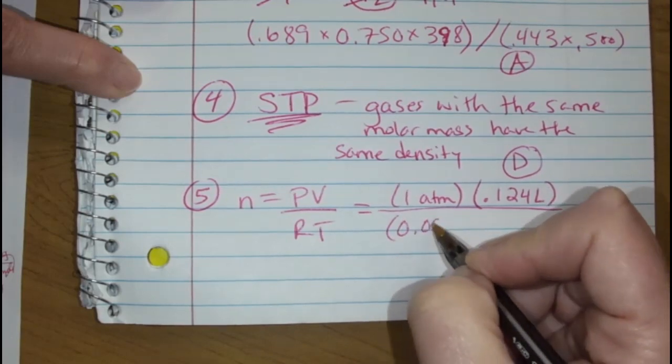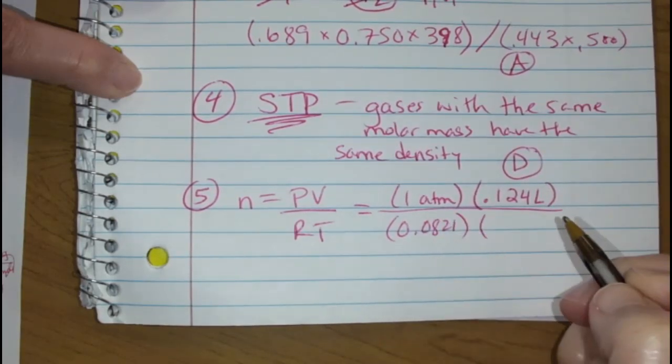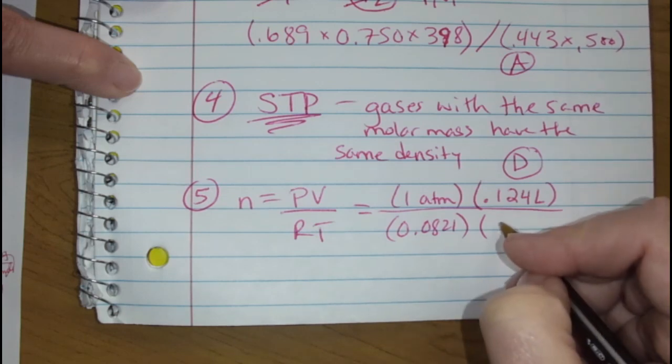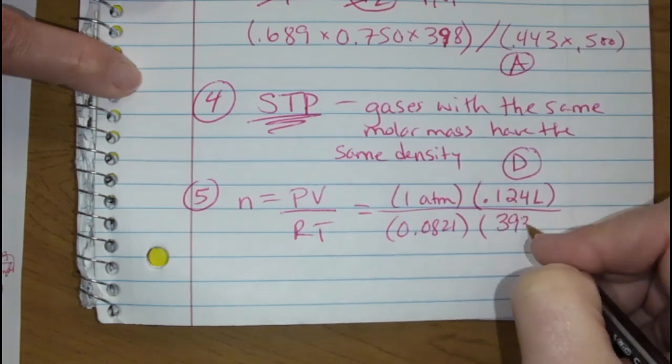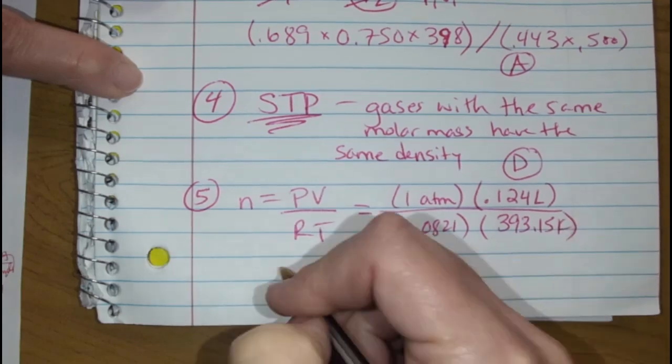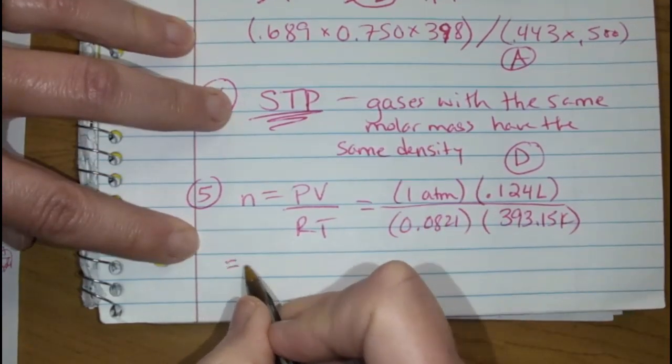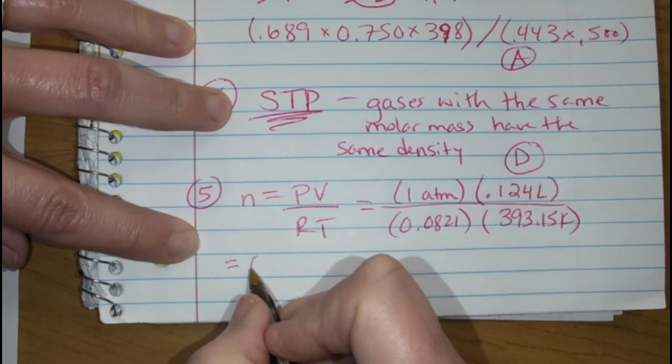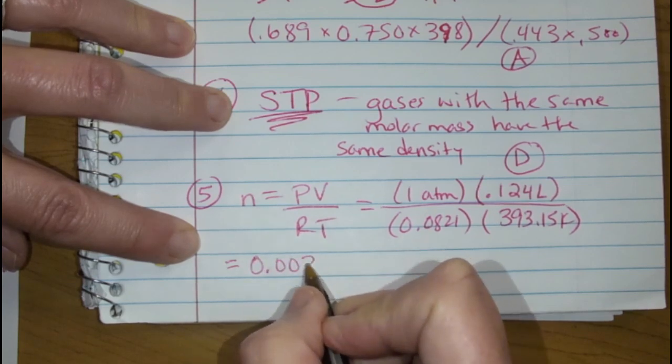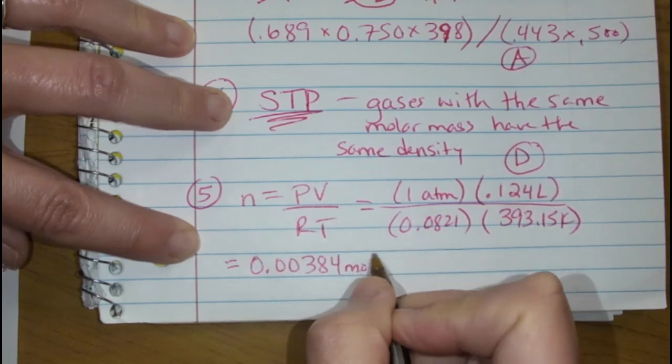R is 0.0821. And then temperature, 120 degrees C plus 273.15, and we get 393.15 Kelvin. And when we work all that out, we get the number of moles is equal to 0.00384 moles.